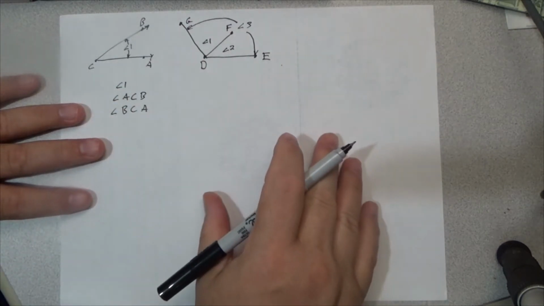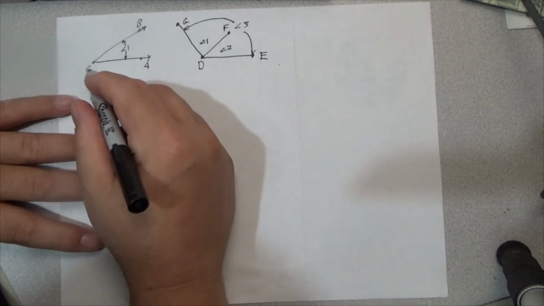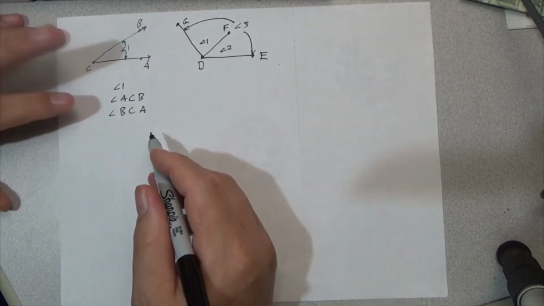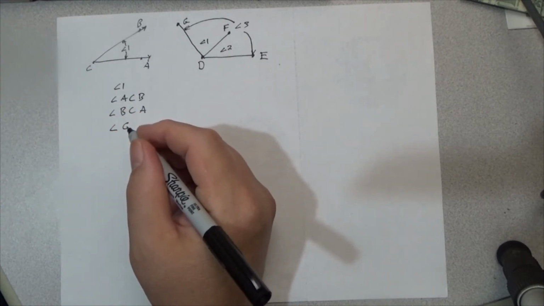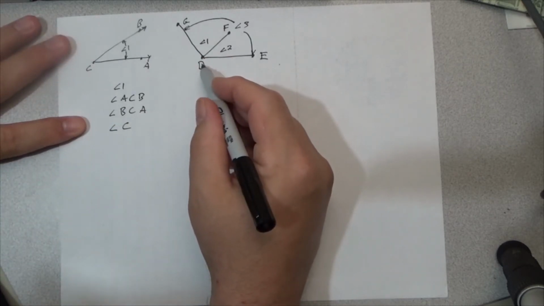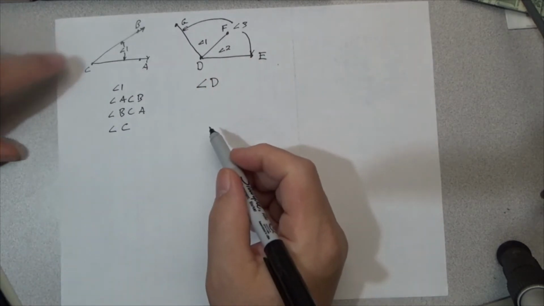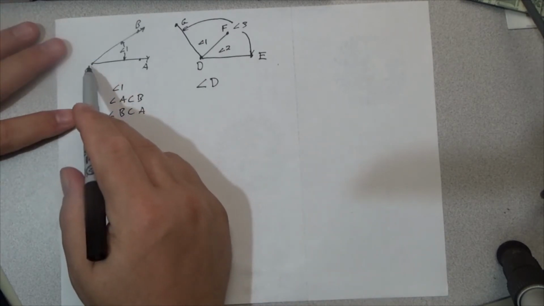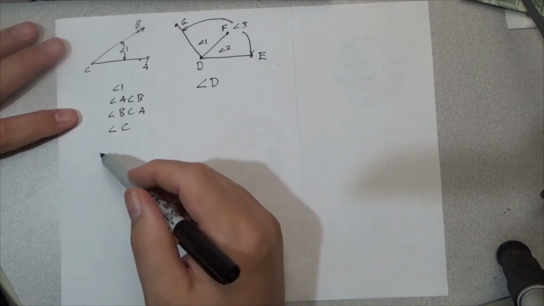Now, how do we name these angles? Okay. Oh, by the way, this one right here, I didn't even mention that. This one right here can also be called angle C. We can just call it by its vertex, because this one cannot be called angle D. Now here's the reasoning. This angle right here is only one angle, period. So that vertex only goes for one angle, and that is angle BCA.